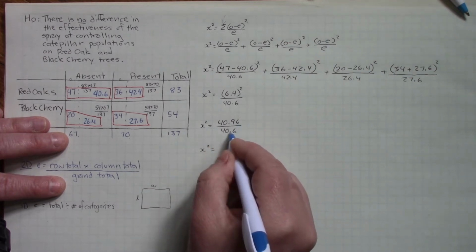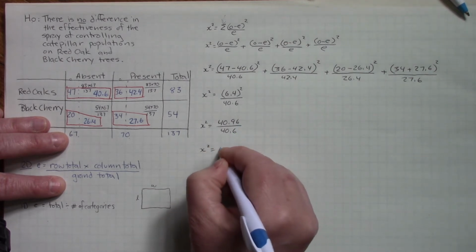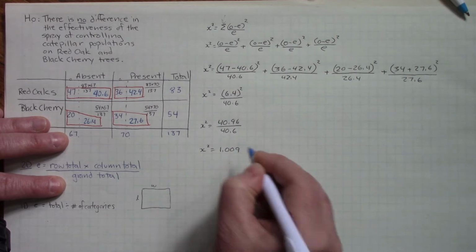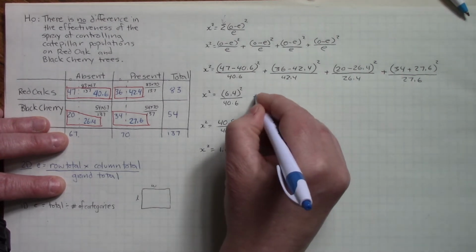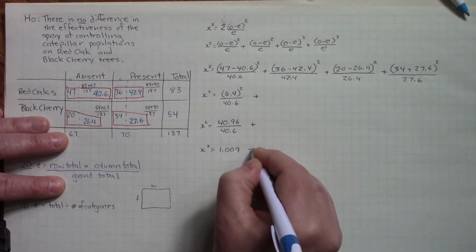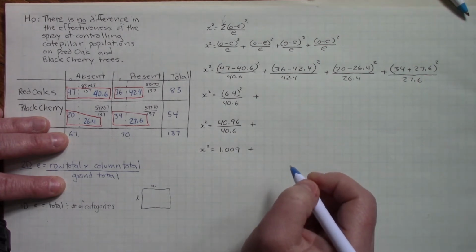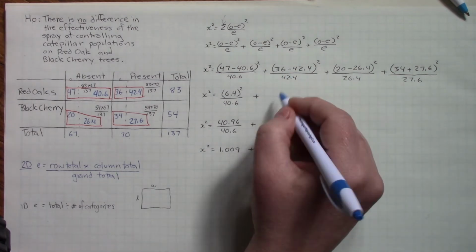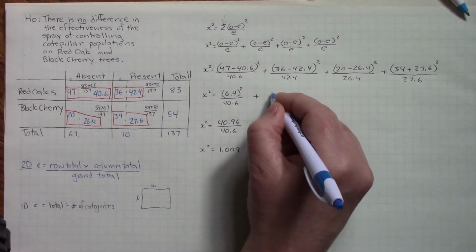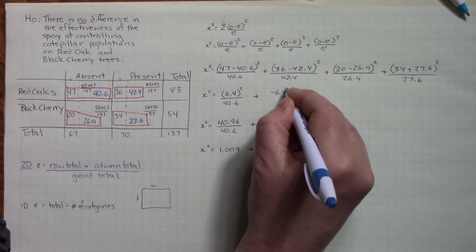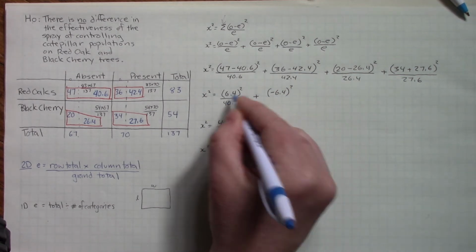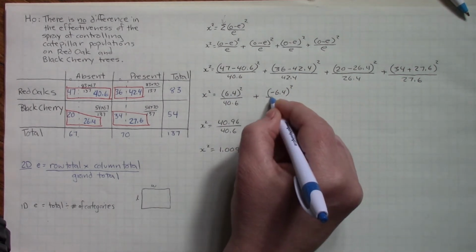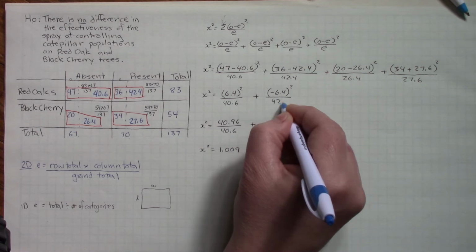And 40.96 divided by 40.6 is 1, but I'm going to keep as many decimals as I can. The more you round, the less accurate your result is, so I try not to round too much. 36 minus 42.4. Oh, look at this, negative 6.4.